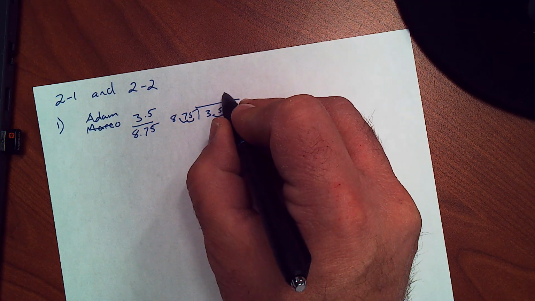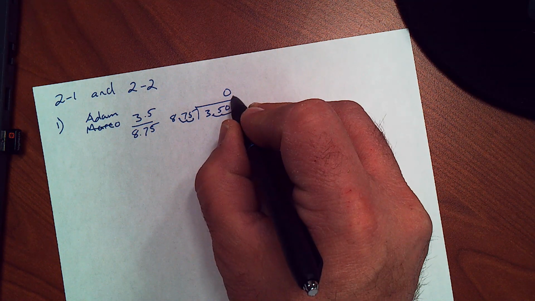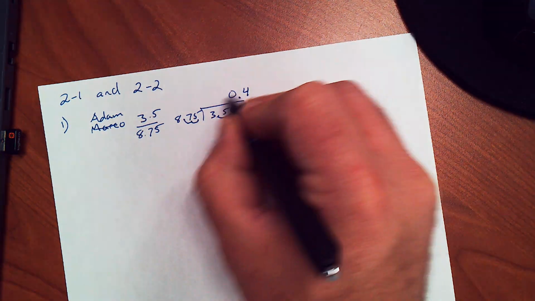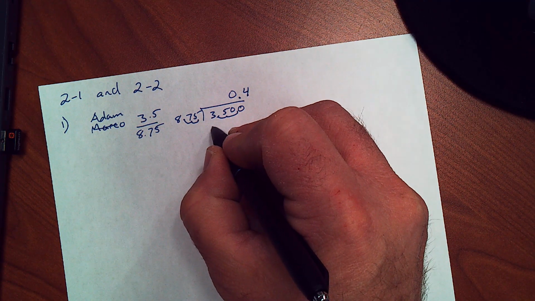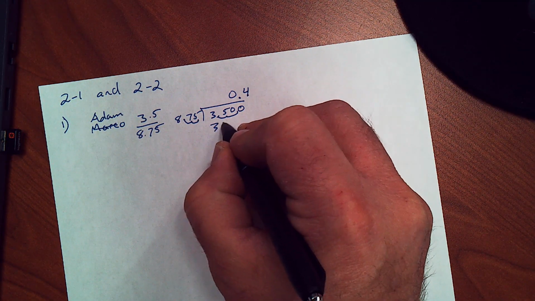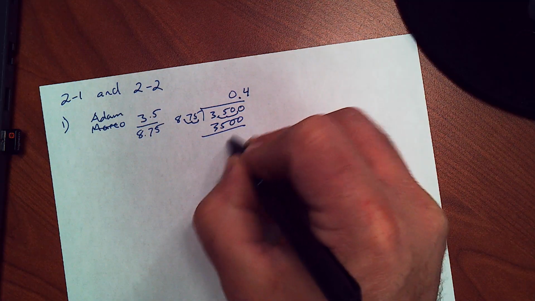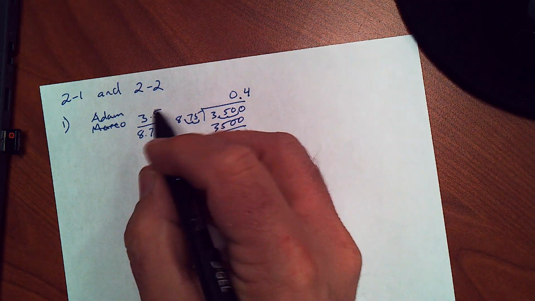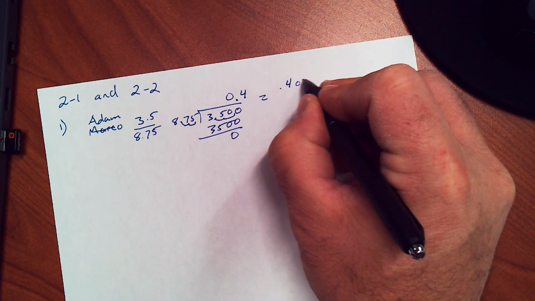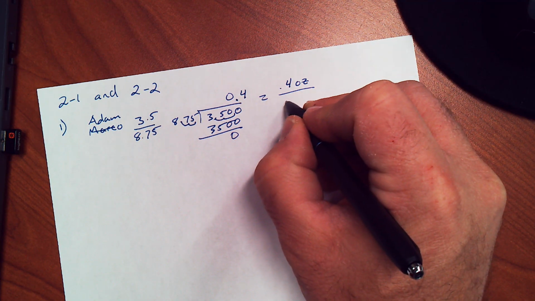And we know 875 goes into 350 0 times, so now we go to a decimal point into 3500. It goes in exactly 4 times, which is 3500. So great. So he gets 0.4 ounces per $1.